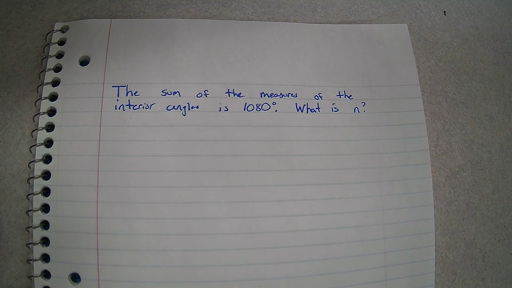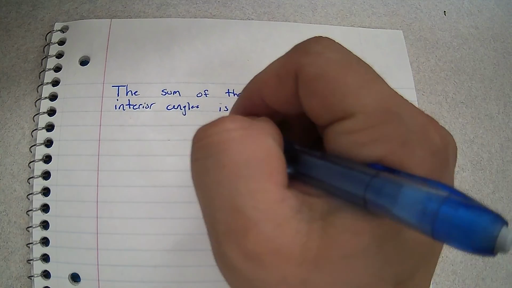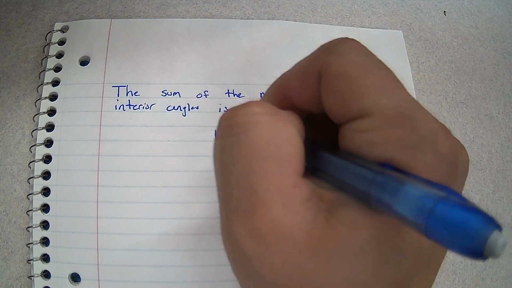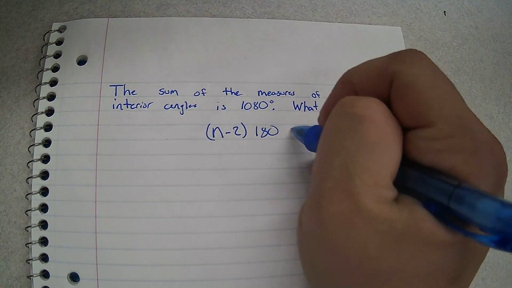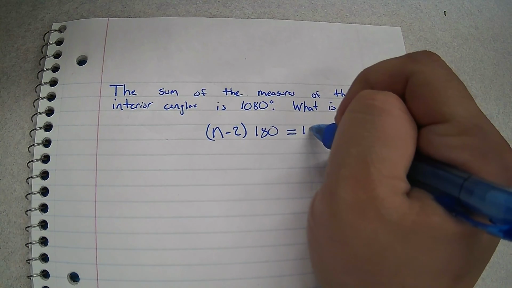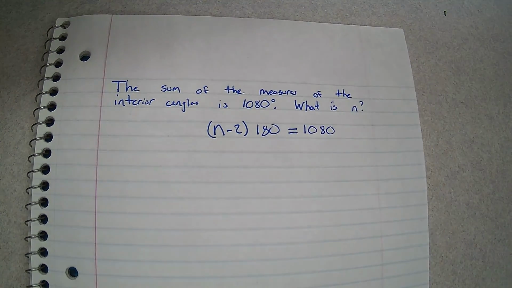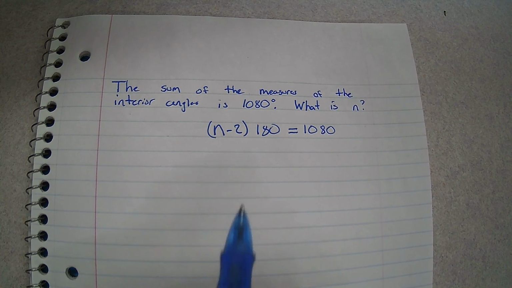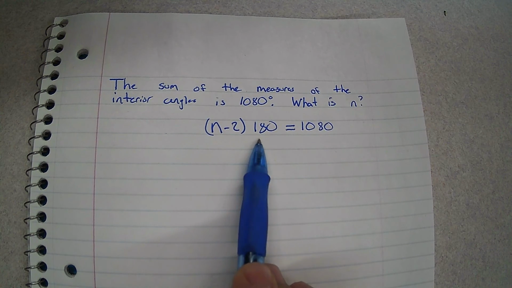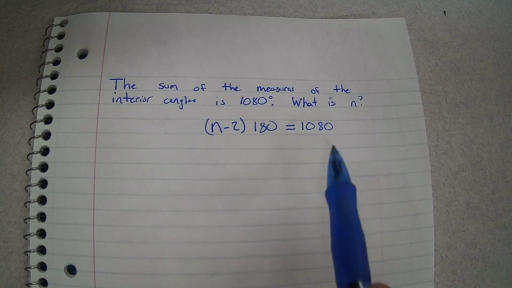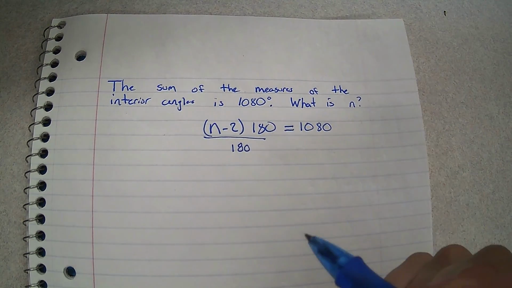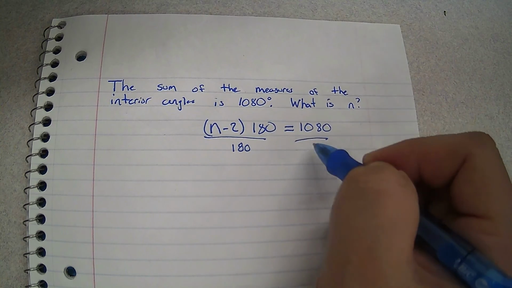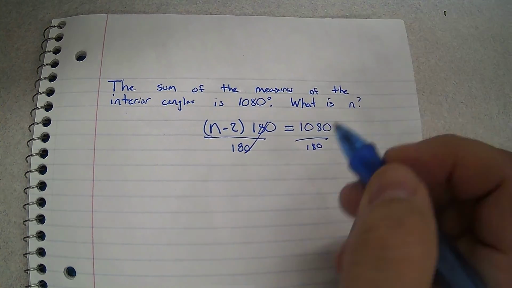So we're kind of going back to our interior angles. Remember, our formula for interior angles is n minus 2 times 180. But this time I'm telling you it equals 1080. So we're solving for n. Because this is multiplying here, we have to undo that multiplying first. So we're going to divide by 180 on both sides.